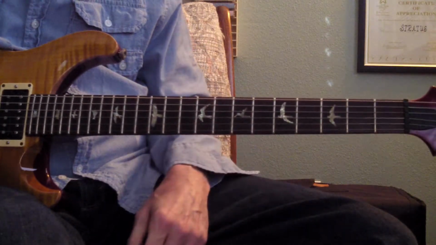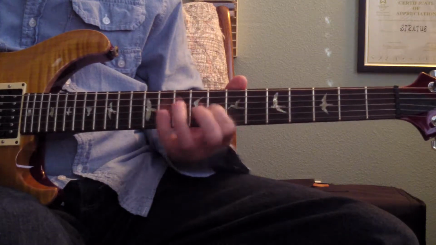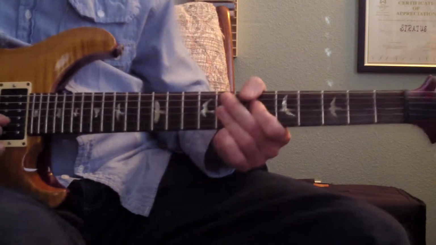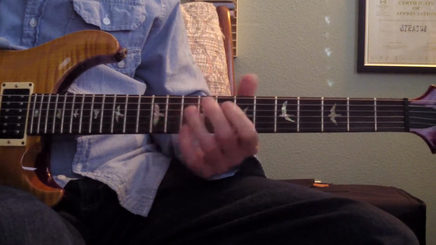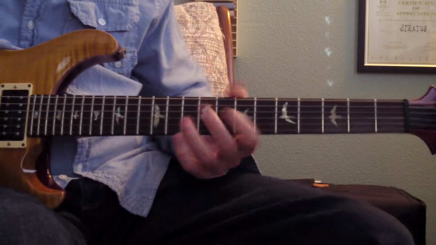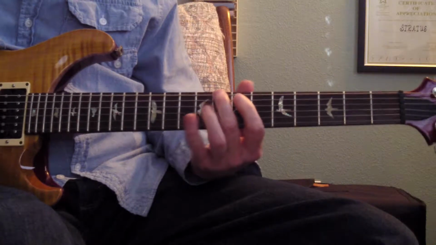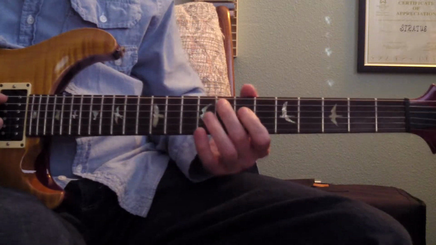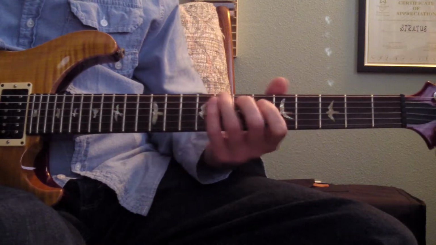Also, you can use a diminished scale when you're going from 5 to 1, and whether you might not know this, or if you do, fine. But like when you're in C and you're going to that 4 chord, before you go to that 4 chord, this is what I just did.